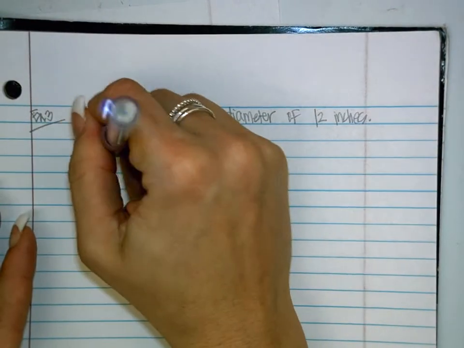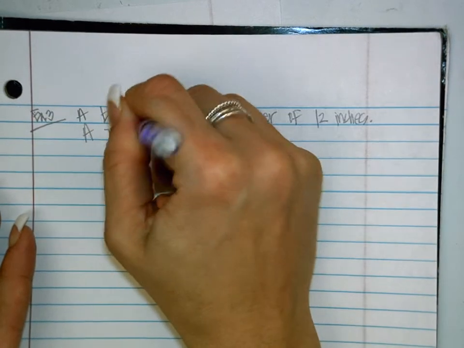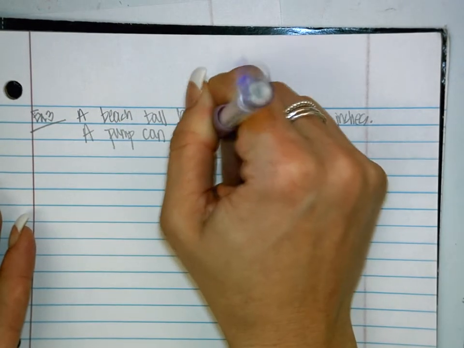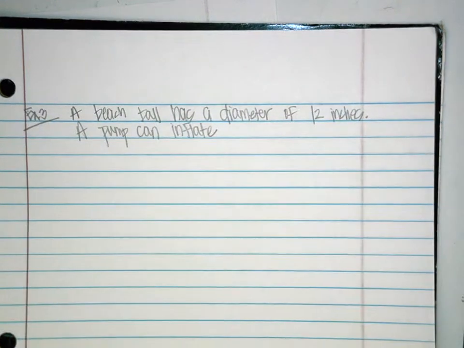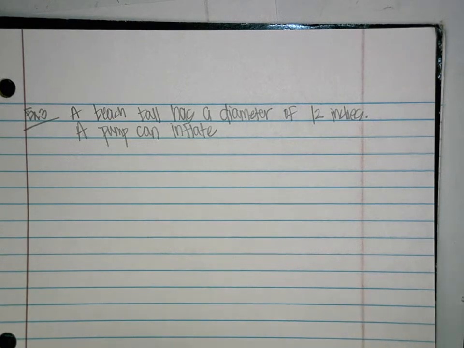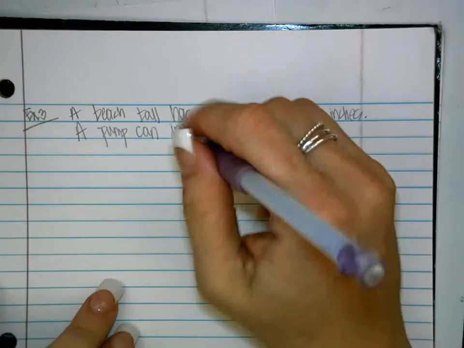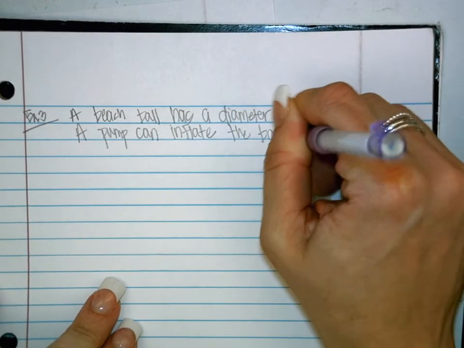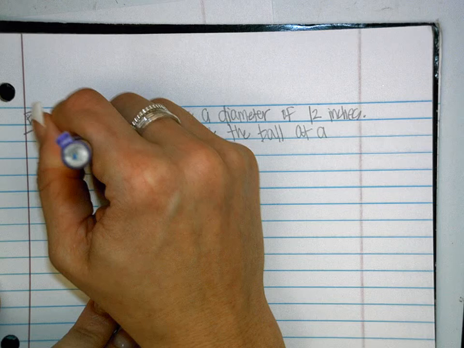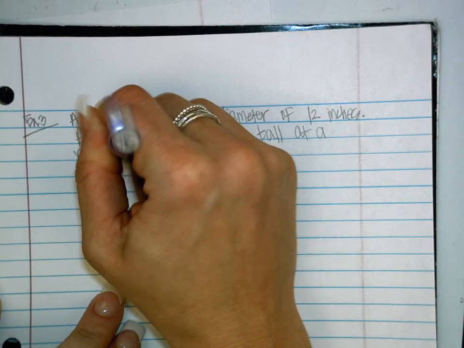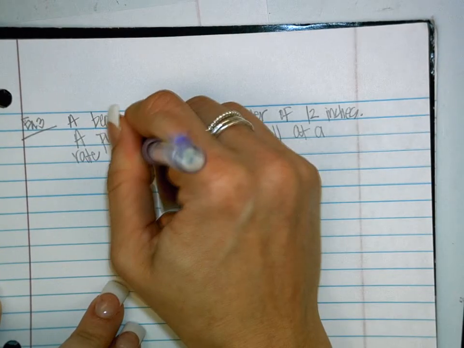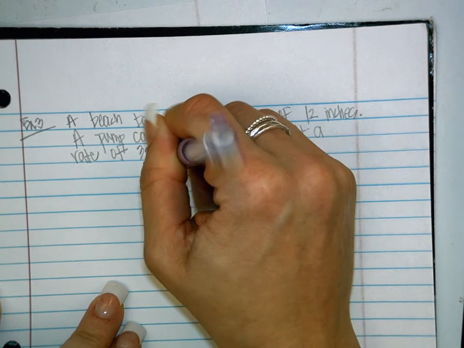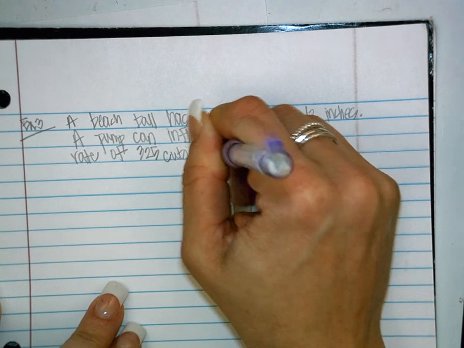A pump can inflate, so like you went to the store, you bought a beach ball, then you also have a pump, and you know that a pump can inflate the ball at a rate of 325 cubic inches per minute.